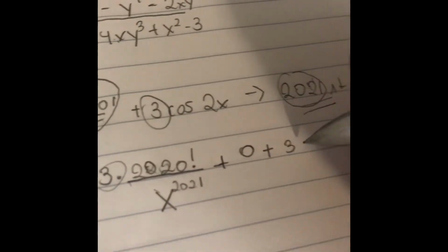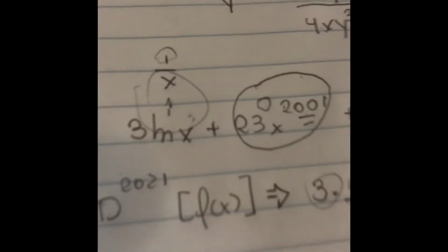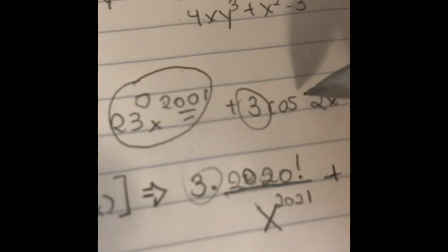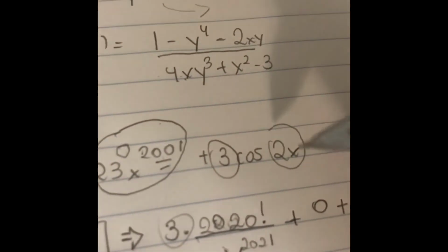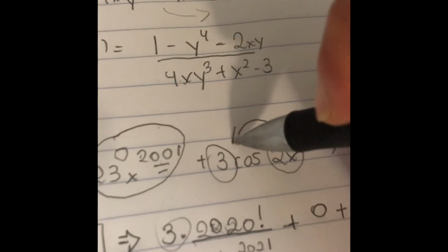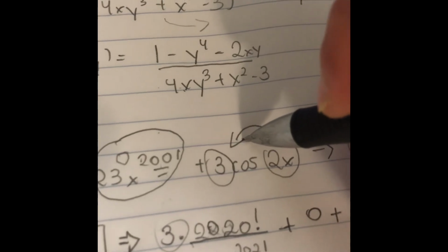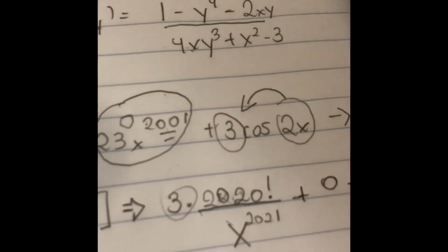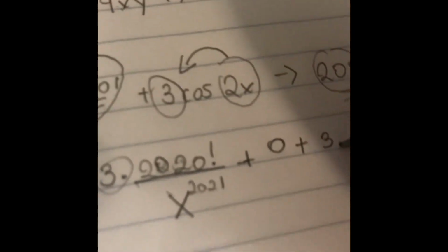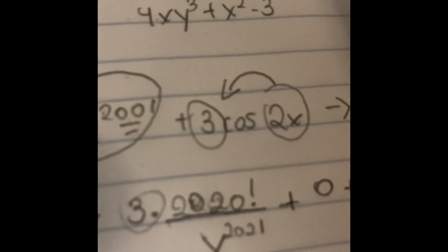And this one we need to see carefully. This 3 is a constant and will stay here. This 2 right here, we're going to multiply using the rules. We do the derivative of this 2 that number of times, and according to the rule, as it was inside, it will be 2 to the power of 2021.